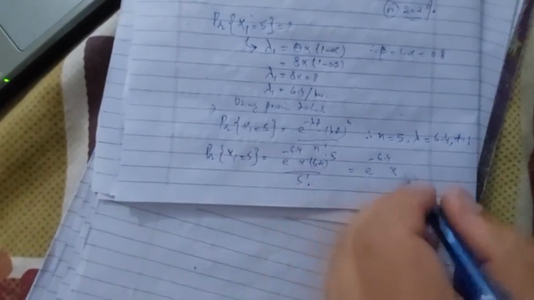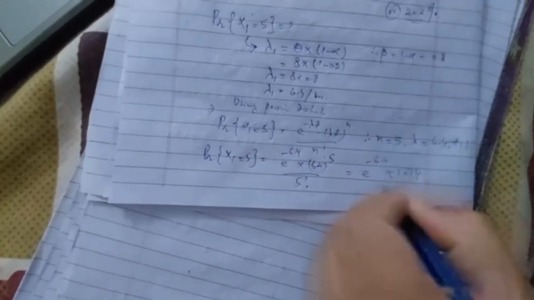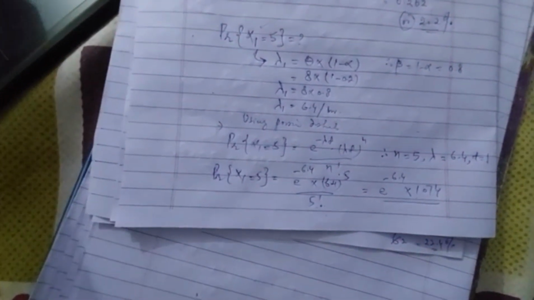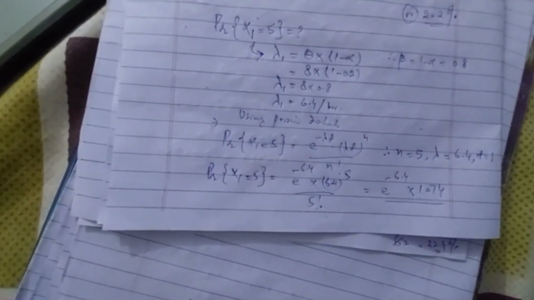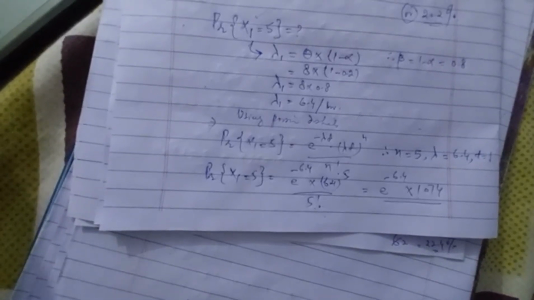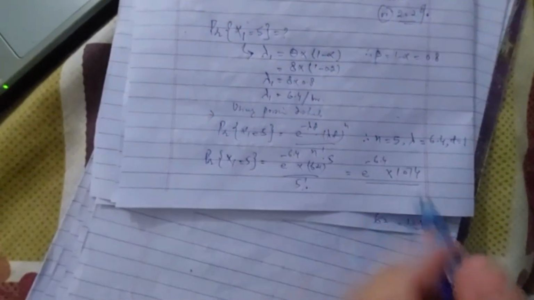So it is 1074 divided by 5 factorial, and 5 factorial gives us 120.